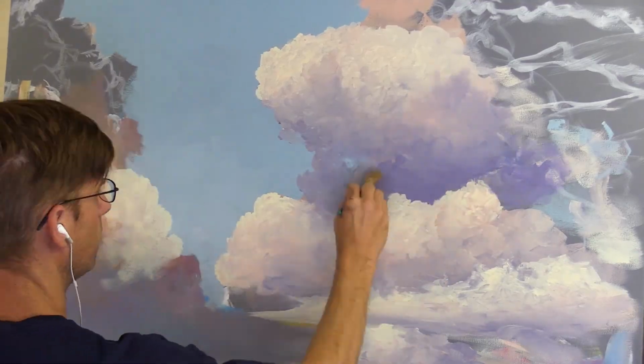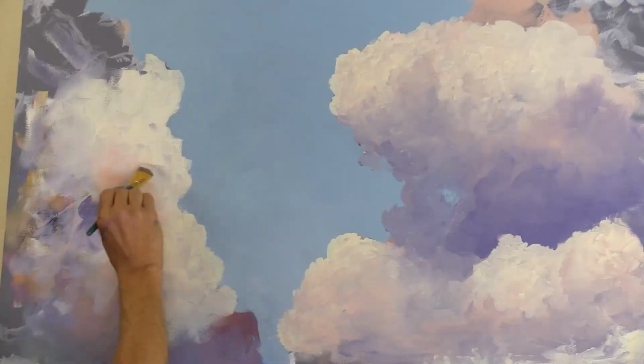Yeah, how do they soften the edges so they don't look so meatball-y? Nice. I love meatball clouds. Cloudy with the chance of meatball.